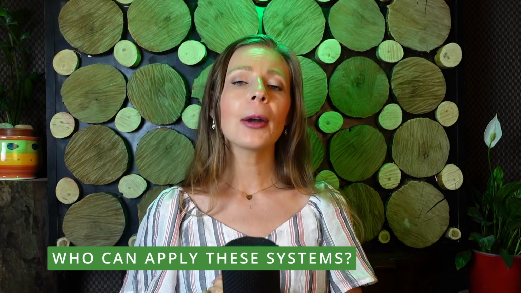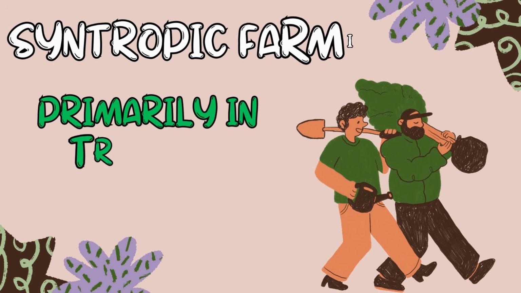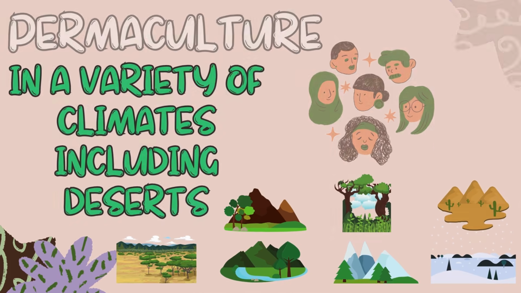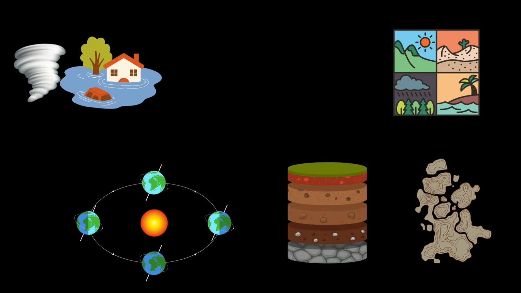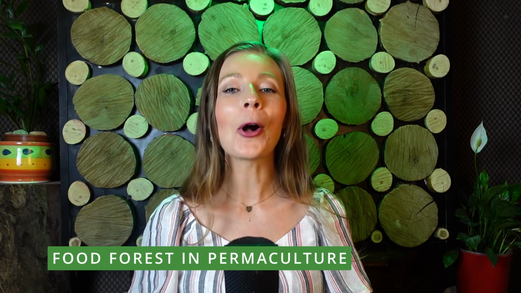Now, let's focus on who can apply these systems. Syntropic farming was developed in Brazil, so in a tropical climate, but it is claimed that the system with some variations can be adapted to temperate climates. Permaculture practices, on the other hand, can be applied in a variety of climates, including deserts, and the designers are trained to create systems that match the exact site conditions, including climate, topography, soil, sun angles, extreme weather events, historic rainfall events, and more. Since syntropic farming deals only with agroforestry, we will now compare it to the permaculture food forest.